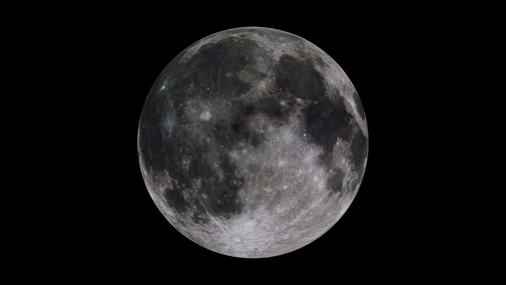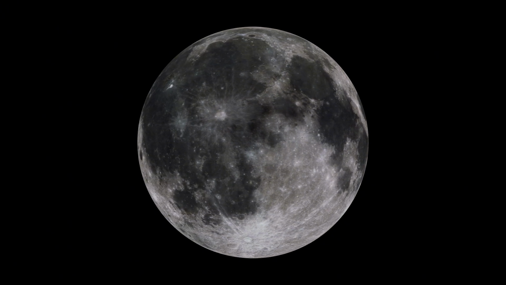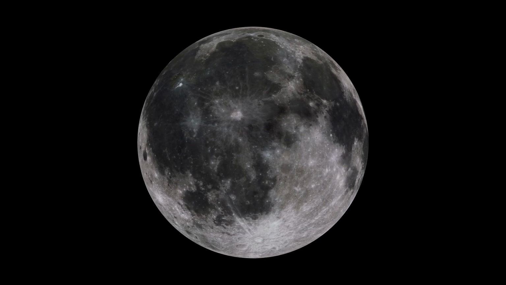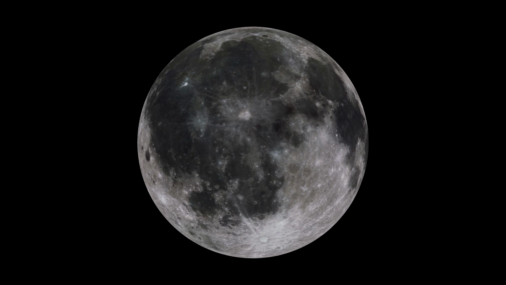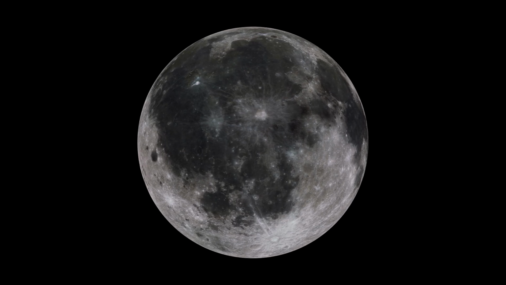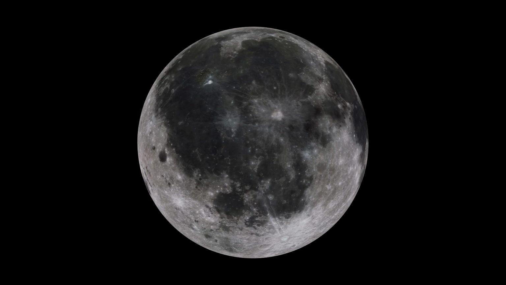In the vast scale of the universe, the Moon may seem small, a silent sphere of rock drifting beside a fragile blue planet. Yet its significance is far greater than its size suggests. The Moon is not merely Earth's companion, it is Earth's memory.